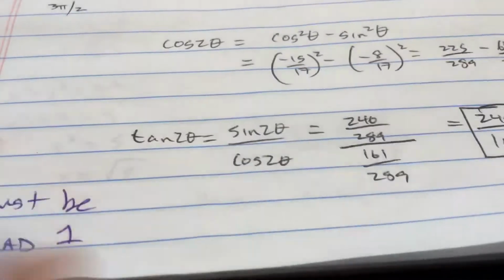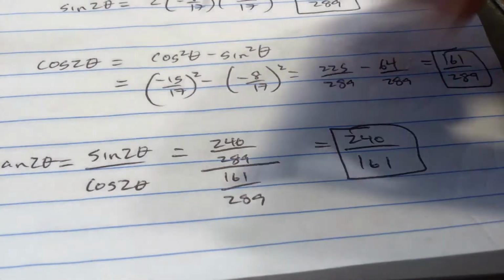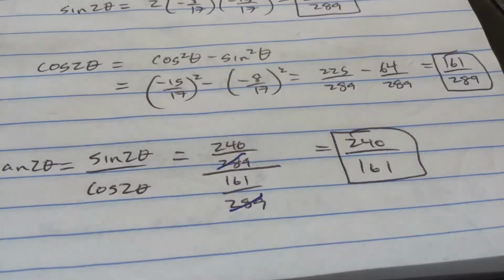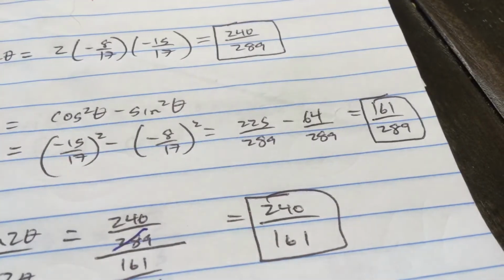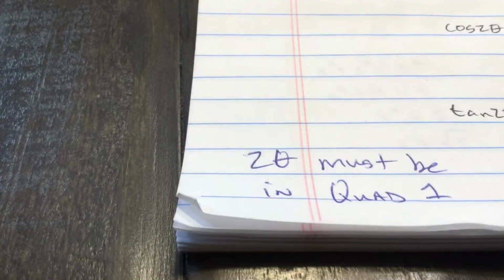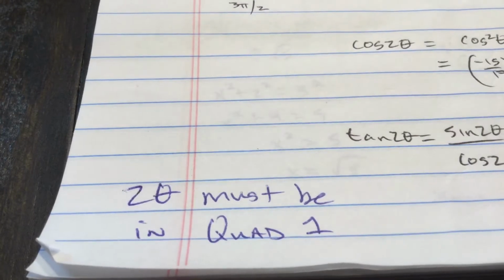Then tangent is simply the ratio of sine over cosine. Sine 2 theta over cosine 2 theta. Just like before, the 289s cancel. Everything is positive, sine, cosine, and tangent. So 2 theta must be in quadrant 1.